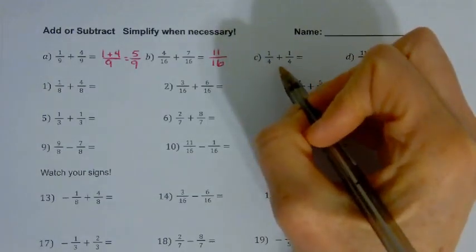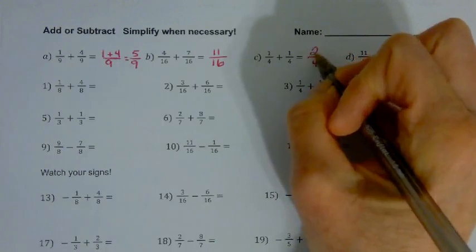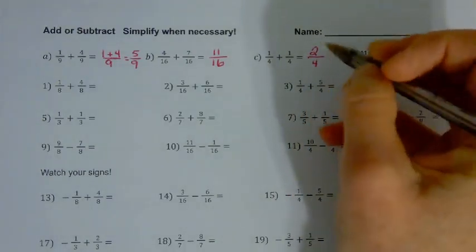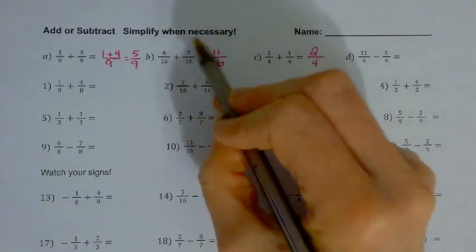Letter C, we have 1/4 plus 1/4. How many fourths do we have? We have 2. Now, when we work with fractions, we have to be careful to simplify them when necessary.